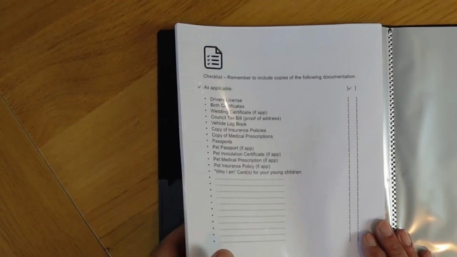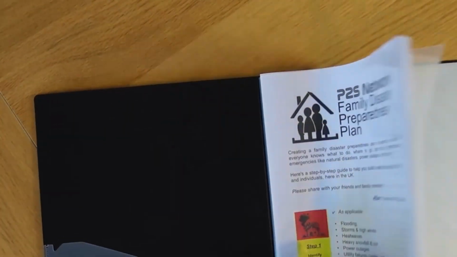I've put my plan into this folder, so I know where it is, and there are additional clear sleeves for me to insert copies of the documents that are mentioned in here, so the whole thing is kept together. If you want to do that, it's fine. If you don't, that's also fine.